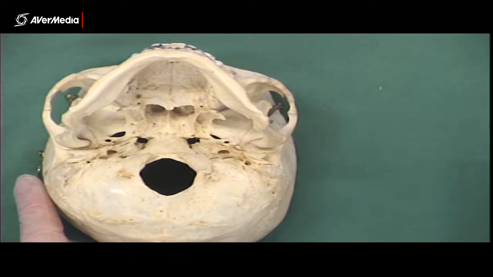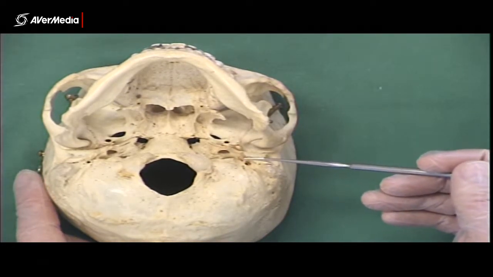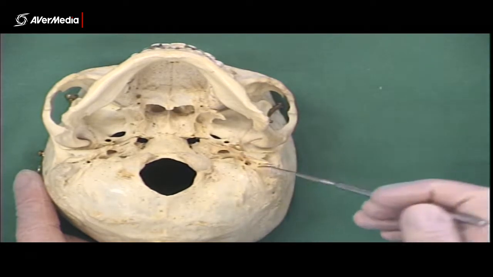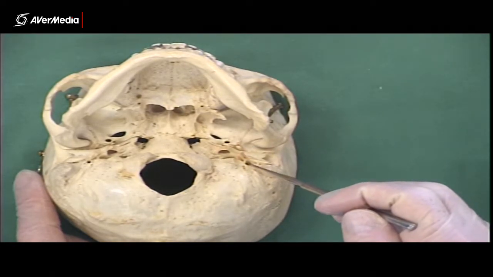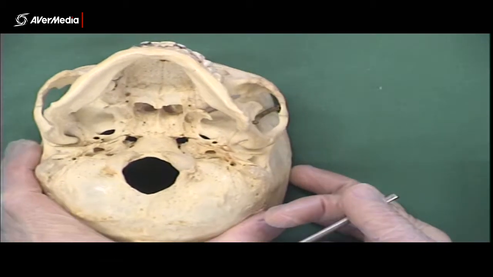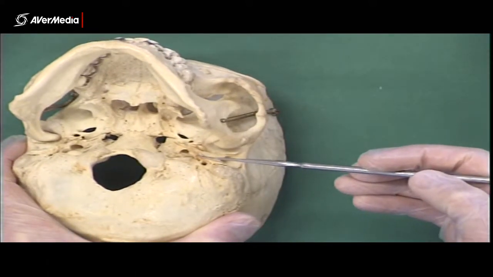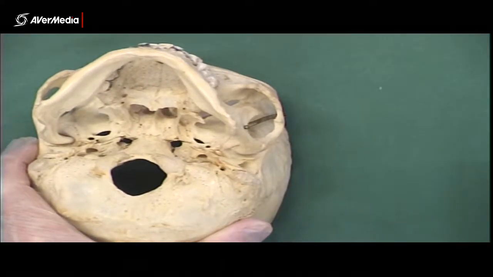And then in between the styloid process and the mastoid process, we have an aptly named stylomastoid foramen. So hopefully if you see that one pinned, you can just work out the name anyway. It's in between the mastoid process and the styloid process, stylomastoid foramen.